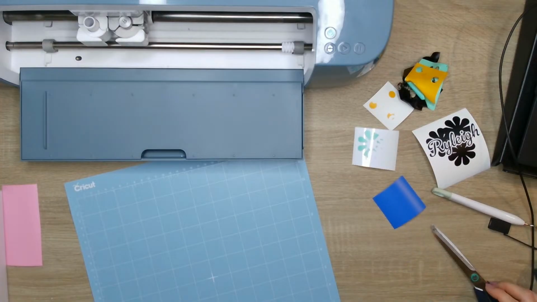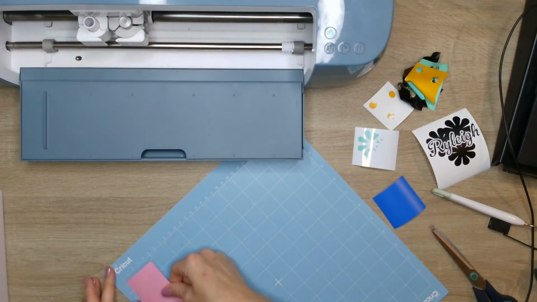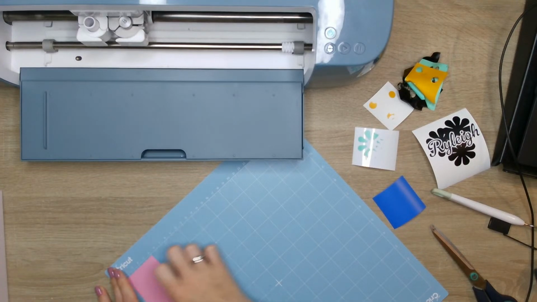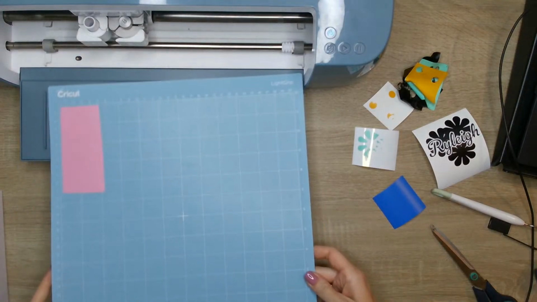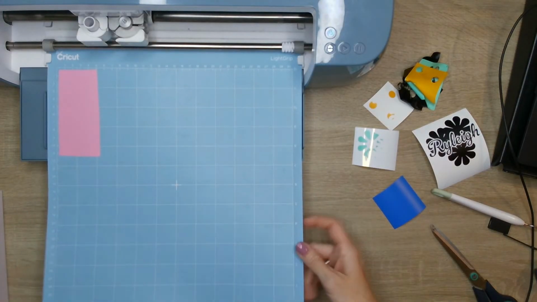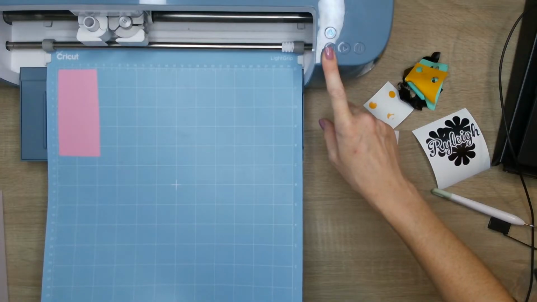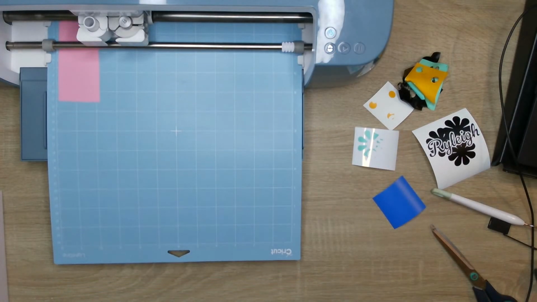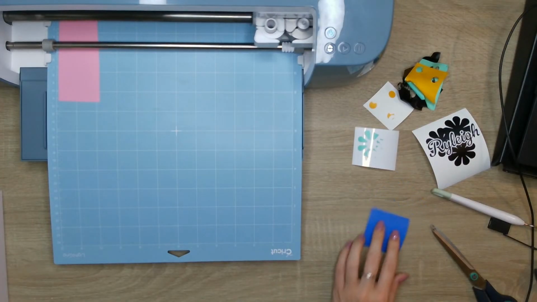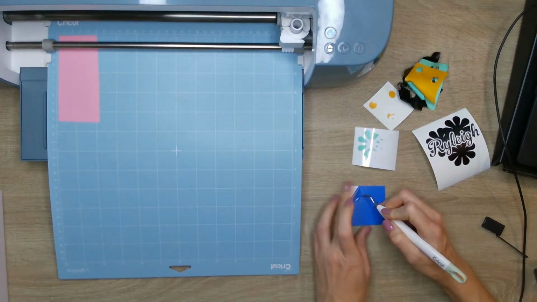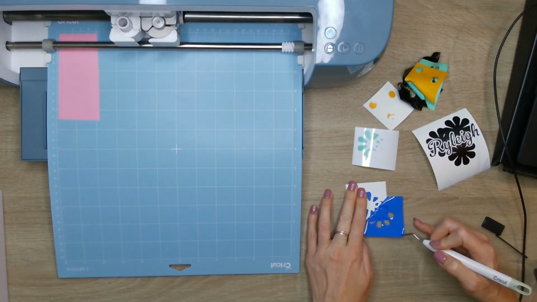So one of the things that I always preach in my classes, and I'm surprised somebody hasn't said anything. Where is Susie? So one of the things that I always say is remove your mat from your material, not your material from your mat. And I'll show you with this one what I mean by that. So you can see, very easy to weed, beautiful cut.